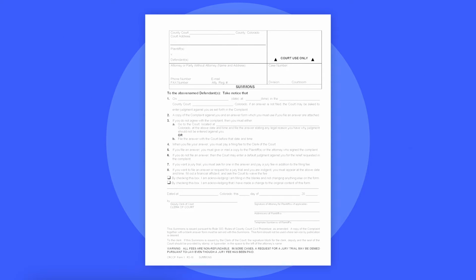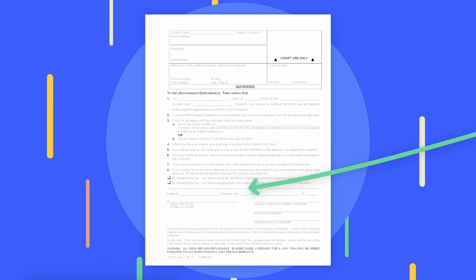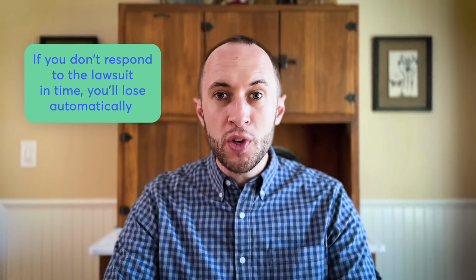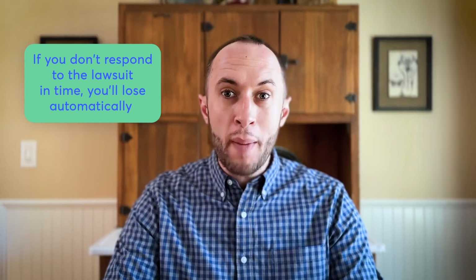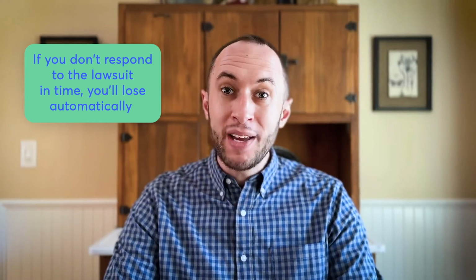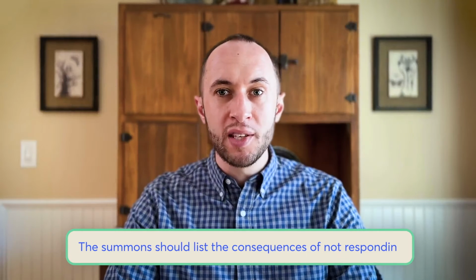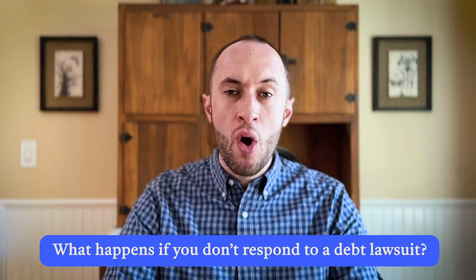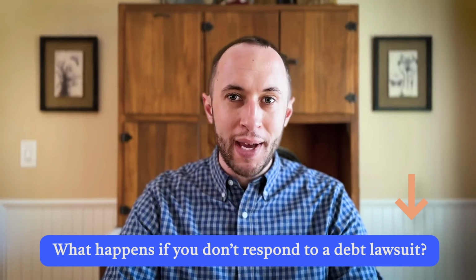Then, there are instructions and a deadline or timeline for filing your response to the lawsuit. And this is super important. If you don't respond to the lawsuit in time, you'll probably lose automatically, so make sure that you respond by the deadline. And finally, the summons should list the consequences of not responding. We'll talk more about these consequences in our next video, what happens if you don't respond to a debt lawsuit.